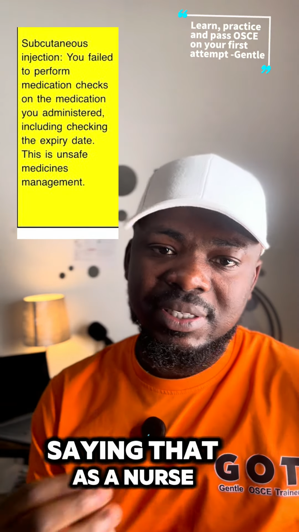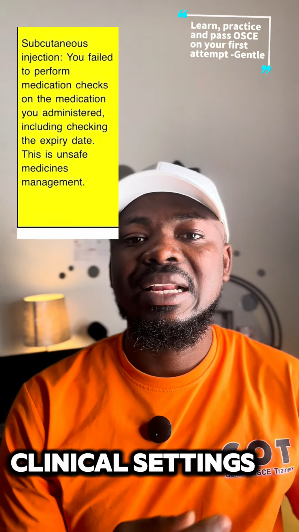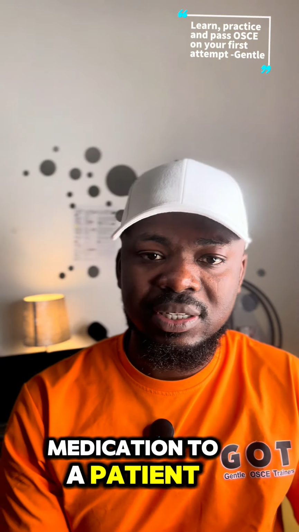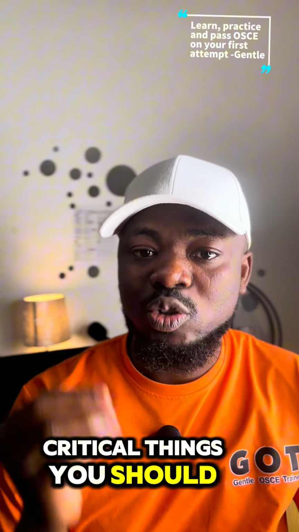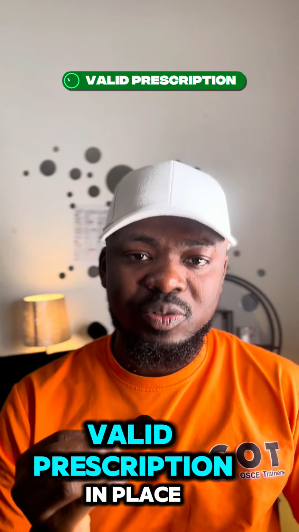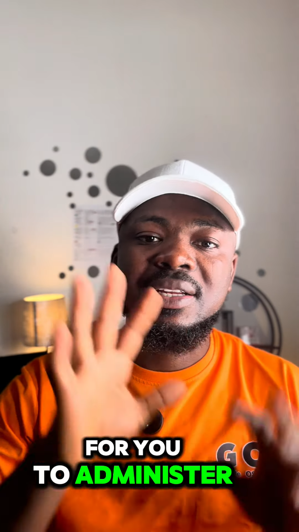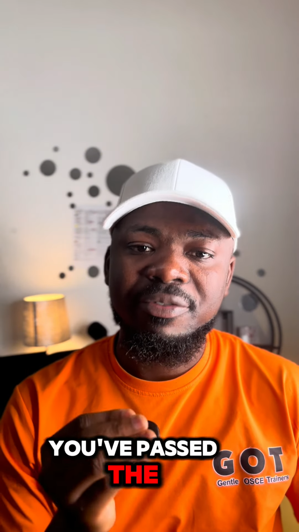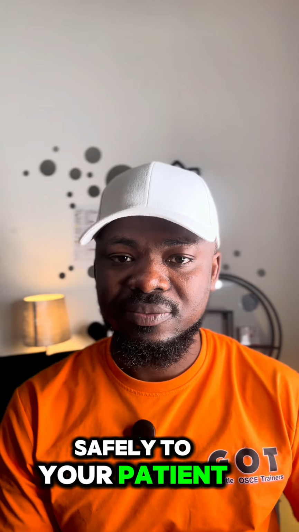Remember, I've always been saying that as a nurse and even in clinical settings, before you administer a medication to a patient, one of the most critical things you should look at is, is there a valid prescription in place for you to administer that particular medication? If yes, then you've passed the first check to administer the medication safely to your patient.